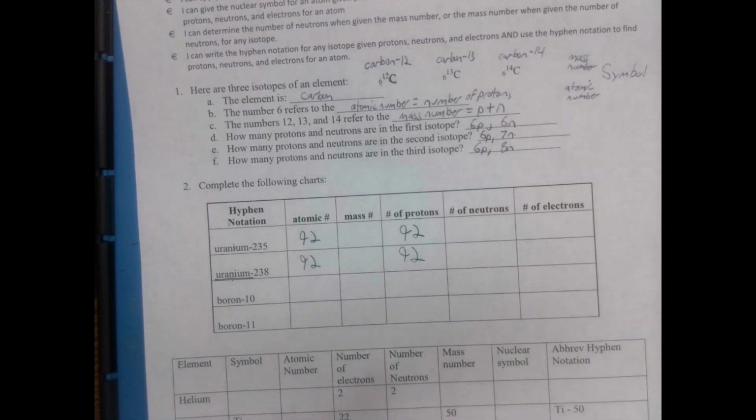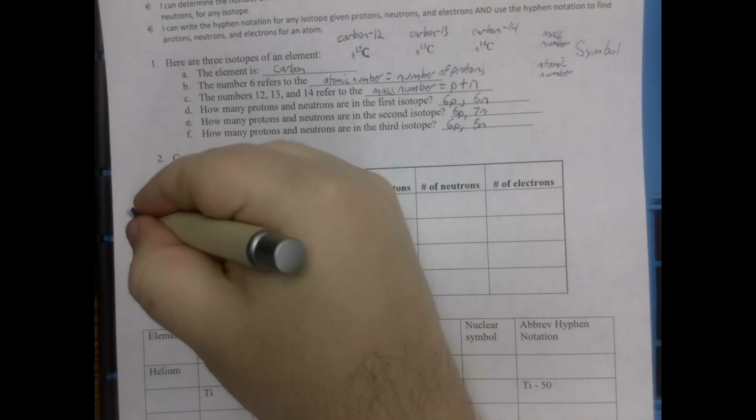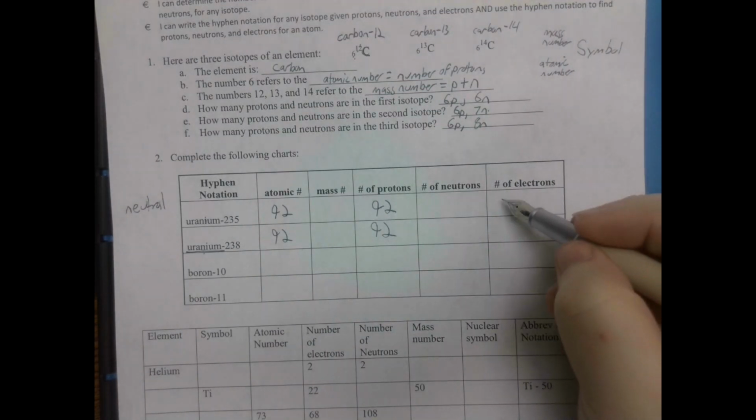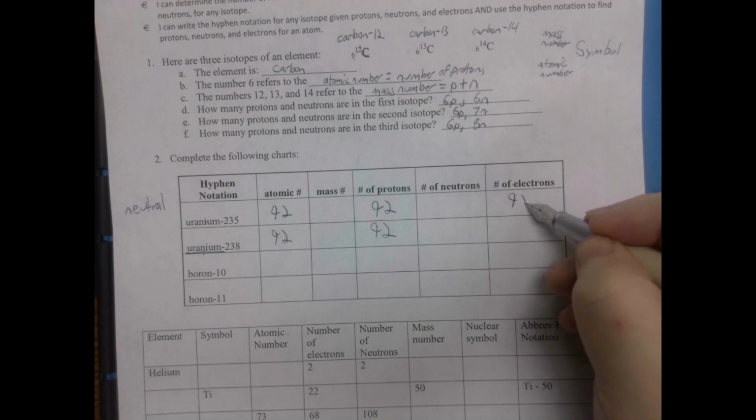So we can go ahead and write that down. And we're going to assume that all of these are neutral. If it's neutral, then it has the same number of electrons as protons.